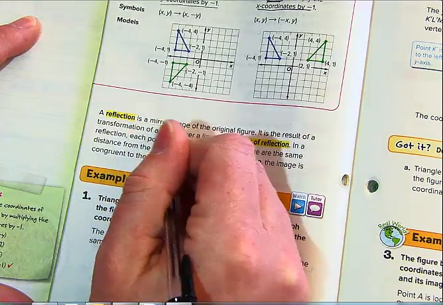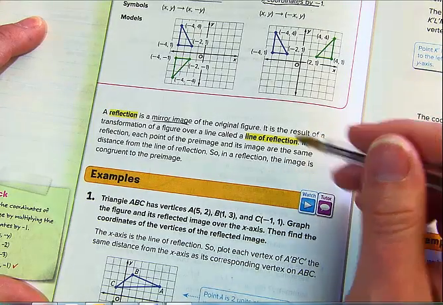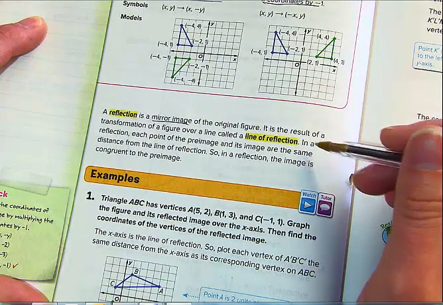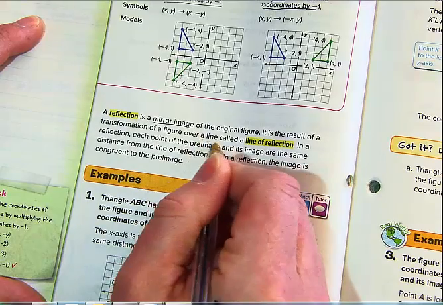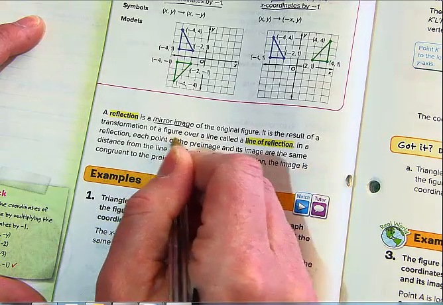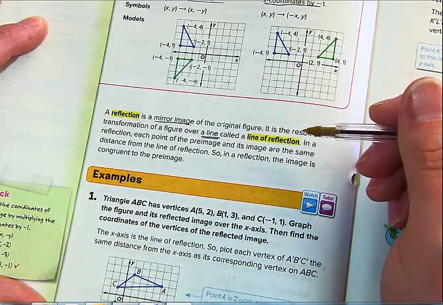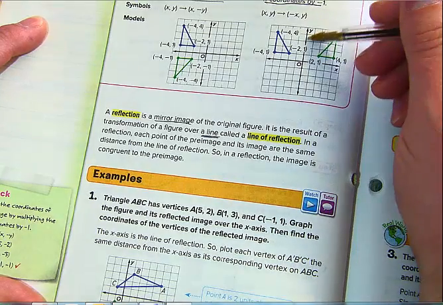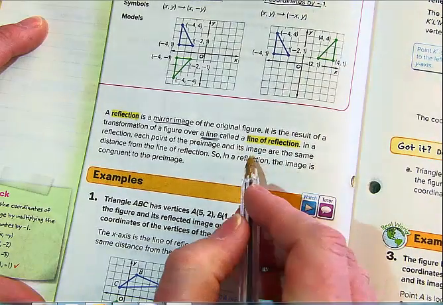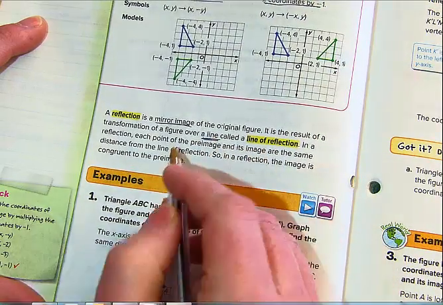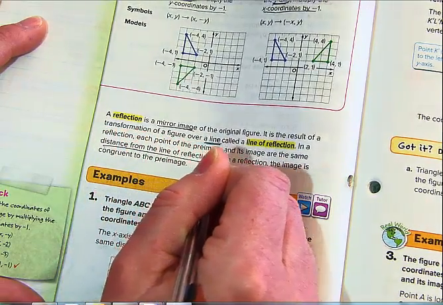Okay? So here we have some vocab words. A reflection, and I would just underline mirror image. That's exactly what a reflection is. It's a mirror image. Then it says the line of reflection. I want you to underline the line right there. The line of reflection is basically just what you're reflecting across. So here it's my y-axis, here it's my x-axis. So the line of reflection is simply a line, and you can underline this part, distance from the line of reflection.